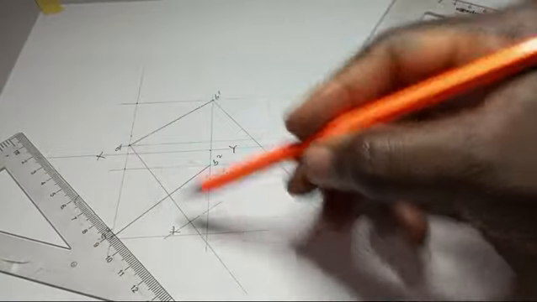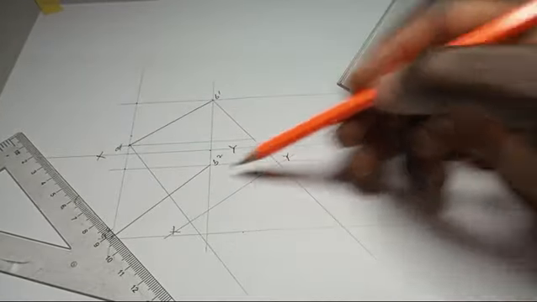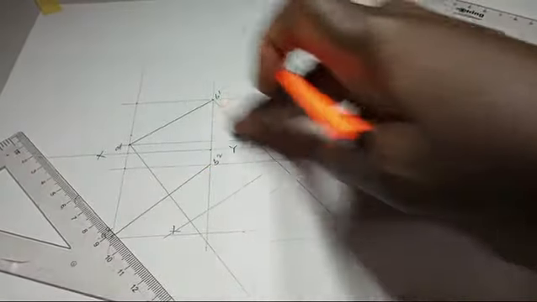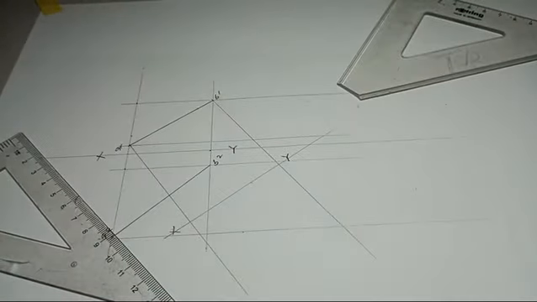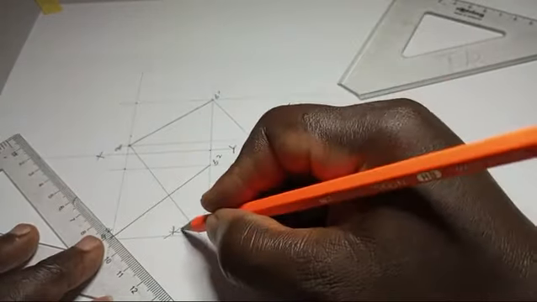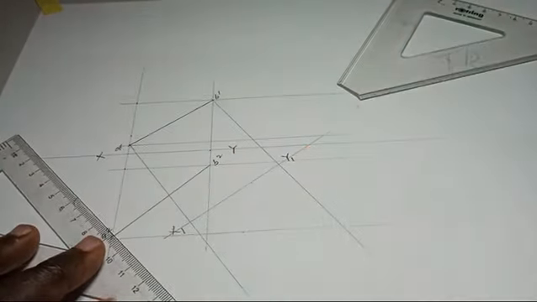So I can measure maybe 70, measure 70 here, then draw this line. Definitely it will be parallel to this and it will be perpendicular to these two lines. So that's another way of getting your X. I can call this one the X1, Y1 line.